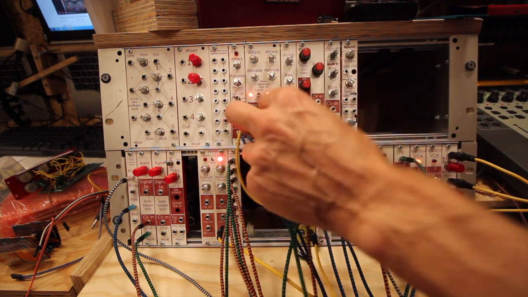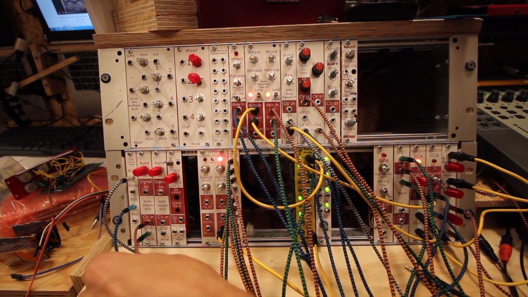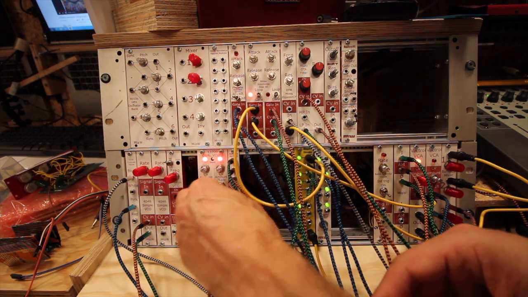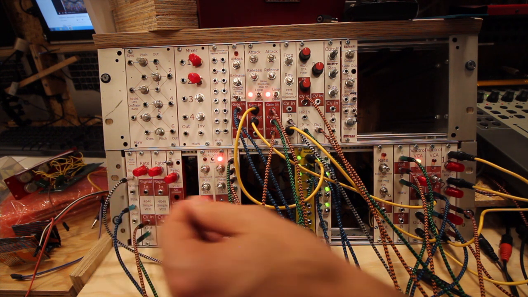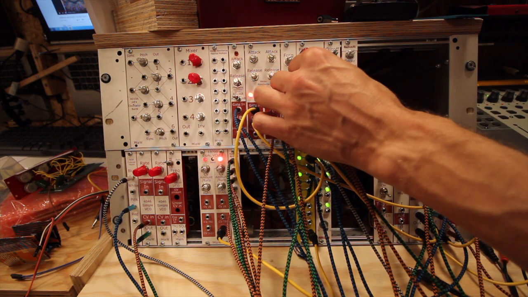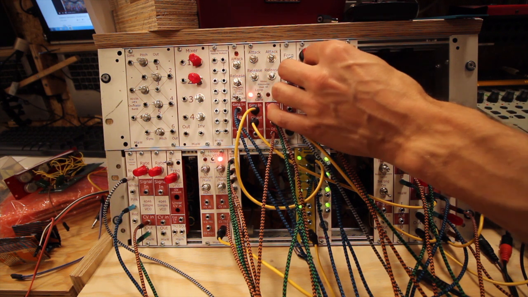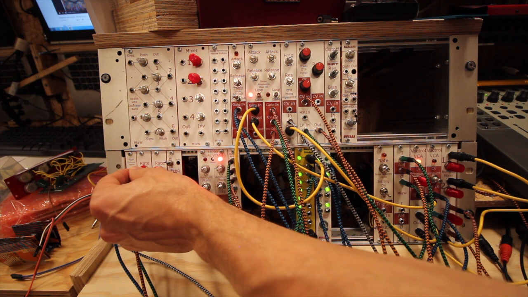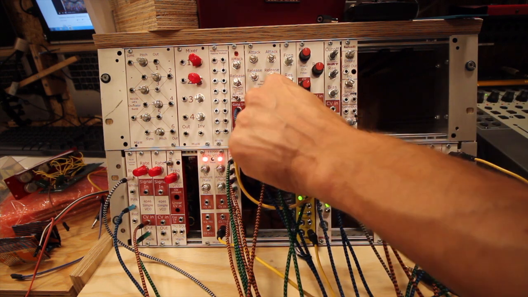We can also switch to inverted CV out. Let's see, we do that only on the pitch first. And then we can get that. Or we can do it the other way around.